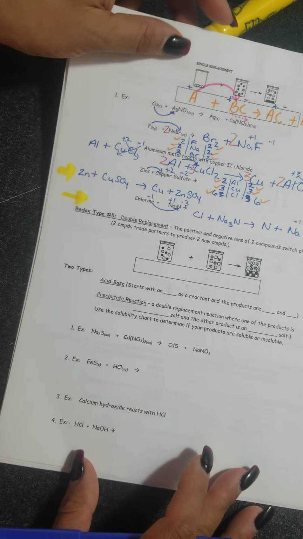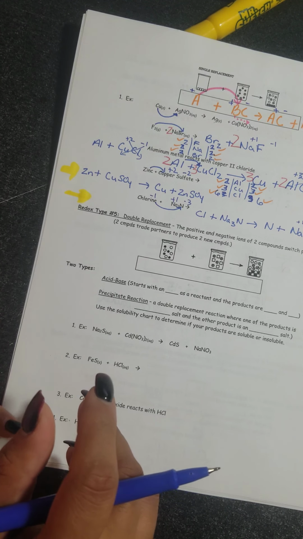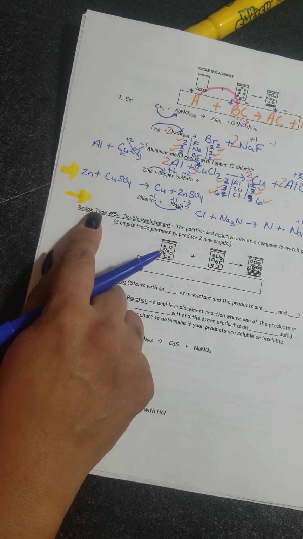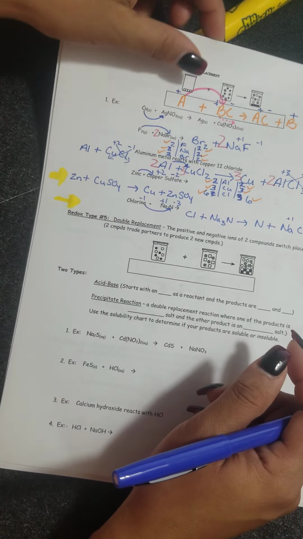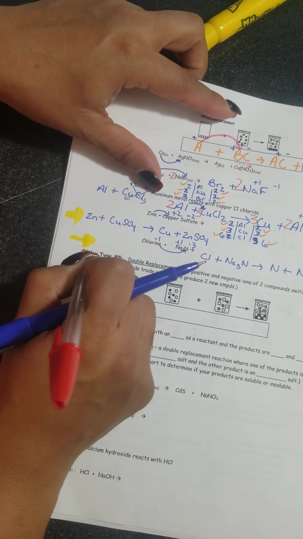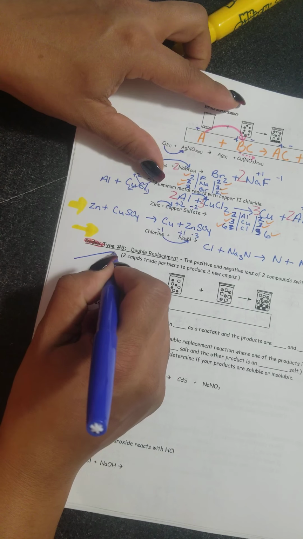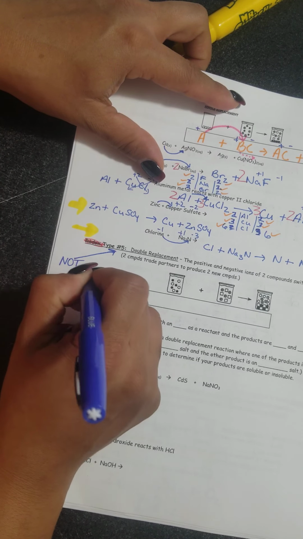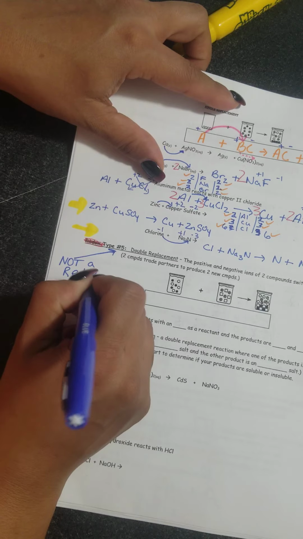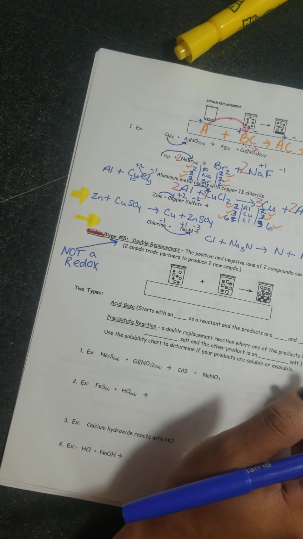The next one here says double replacement. So let's look at this double replacement. This one is, and I don't know why it says redox type number 5, double replacement. Let me go back, let me look. Please come over here and scratch that out. It's not a redox. Not a redox. Write that in. I apologize, that's there. So a double replacement is not a redox.